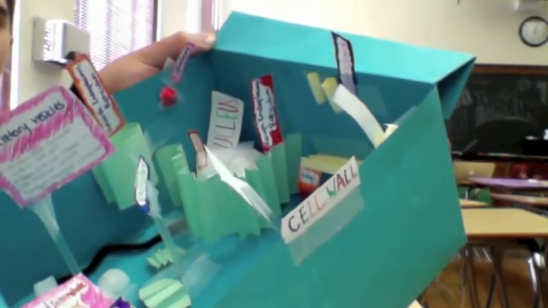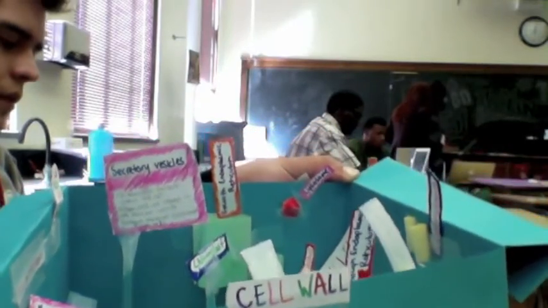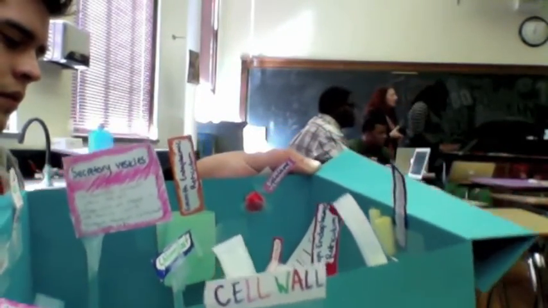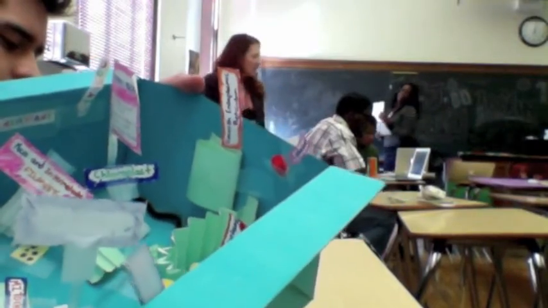And I think that is it. Did we say secretory vessels? Yeah. I think we're done. Smooth. We haven't done smooth. Yeah, the smooth endoplasmic reticulum. Yeah, we're done, I think.